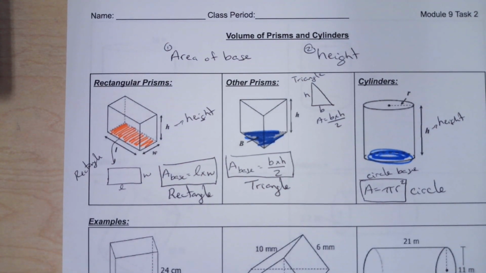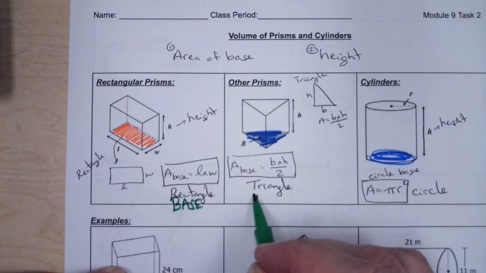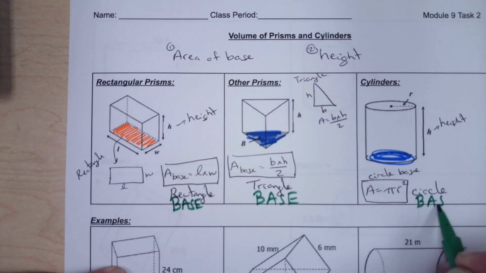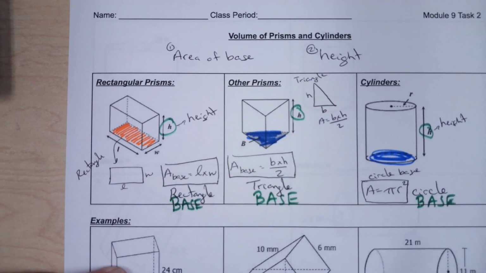And now all this is going to get you is the base. So this is a rectangle base, this is a triangle base, and then this is a circle base. And then, of course, all of them will use height, height, and height. All right, so here we go. Let's do 3 examples.